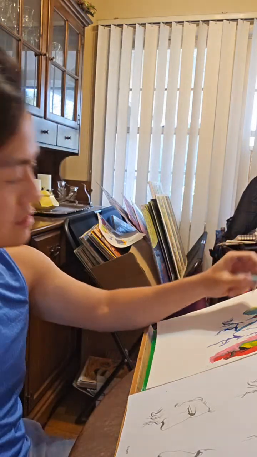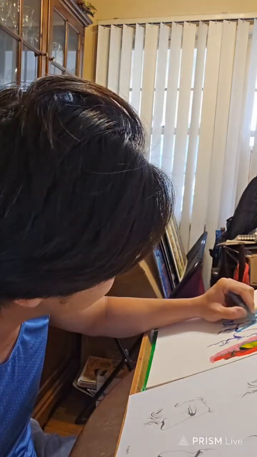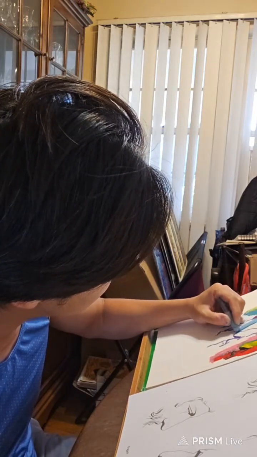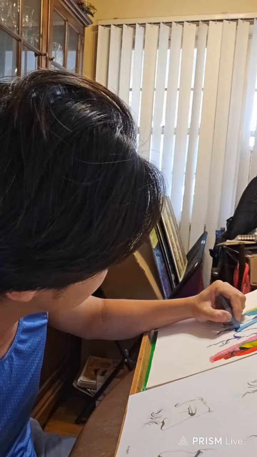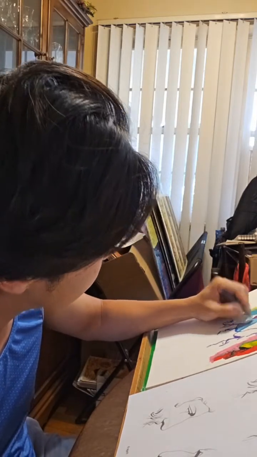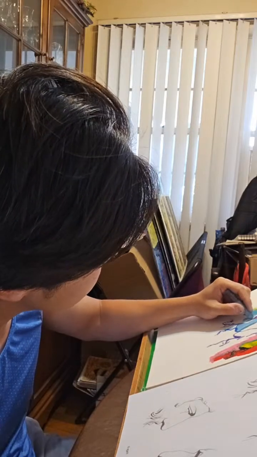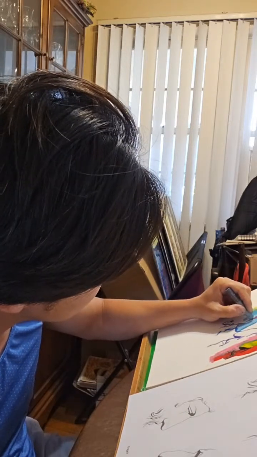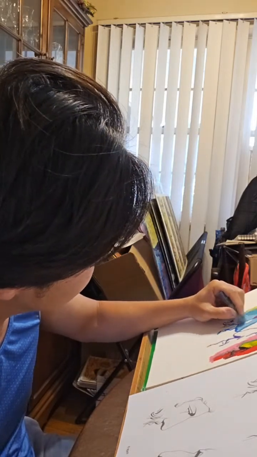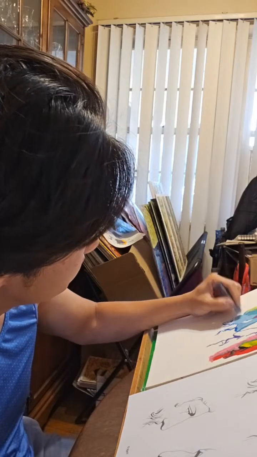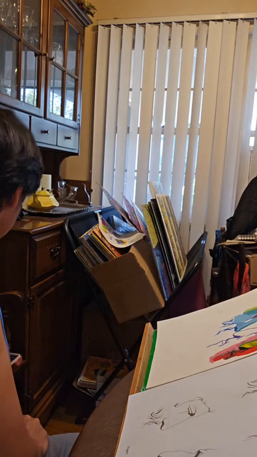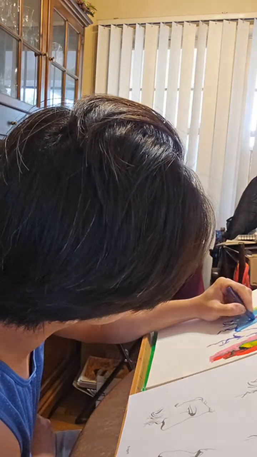I'm going to switch up some of these colors here, just to add a little bit of variety in color, even though it might not be necessary for what we're working with here. So here we go. We're gonna go with that. We're gonna add a different color for this part, just to have something different to look at.